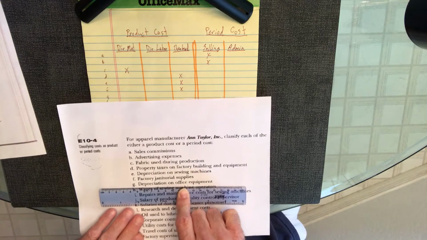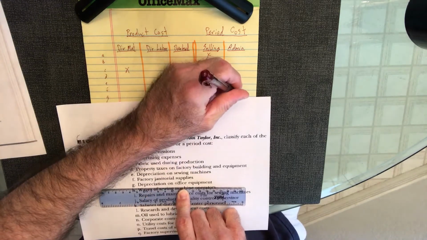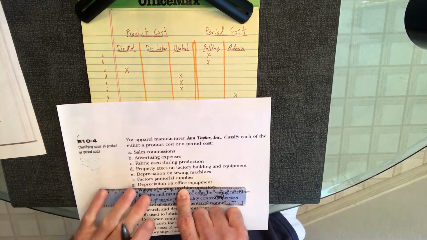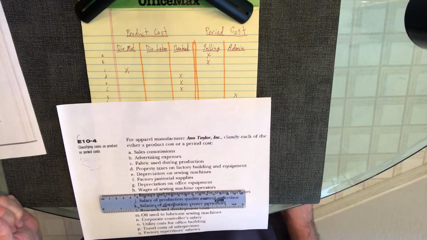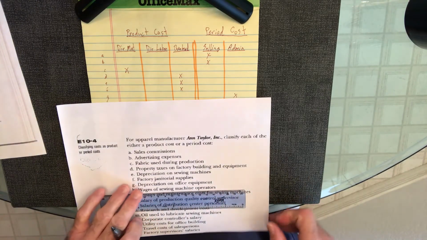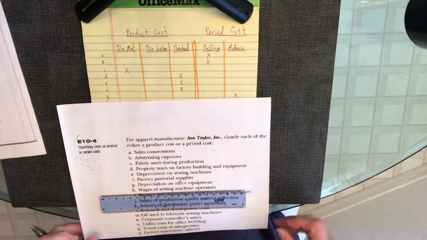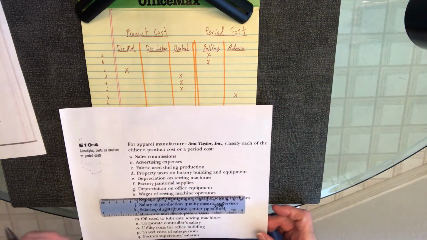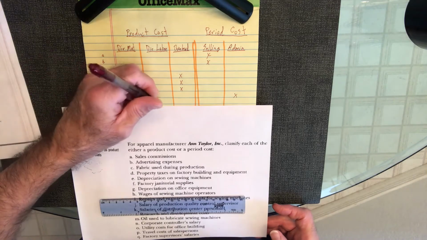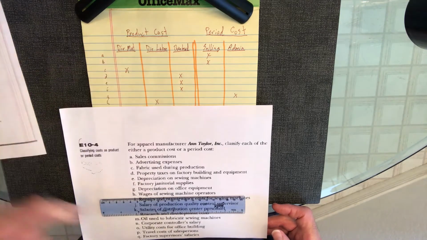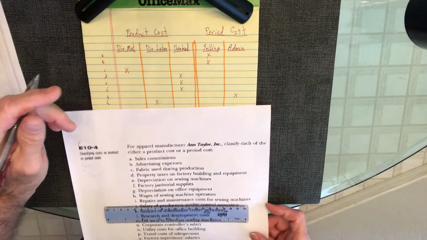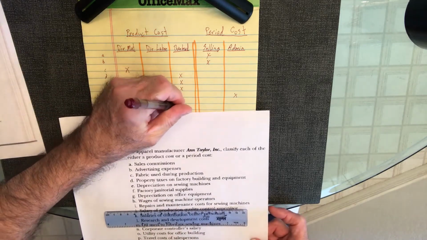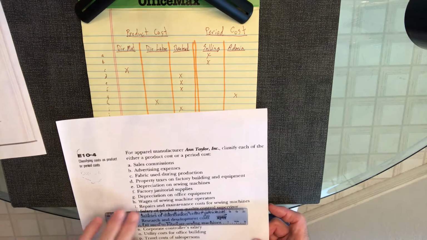So letter G, it could be selling, it could be either one, but we're going to put it under administration. Wages of sewing machine operators. This is the direct labor, because these are the people doing the sewing. Repair and maintenance costs for sewing machines, that's going to be overhead because it's not tied to any particular item.